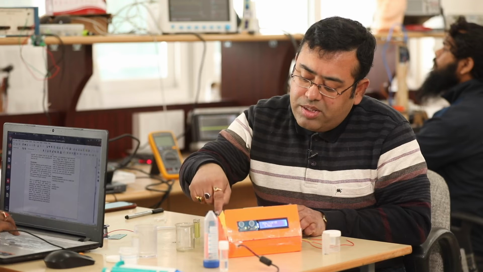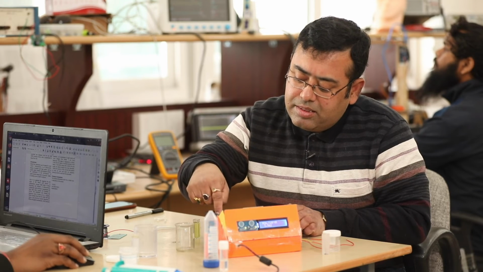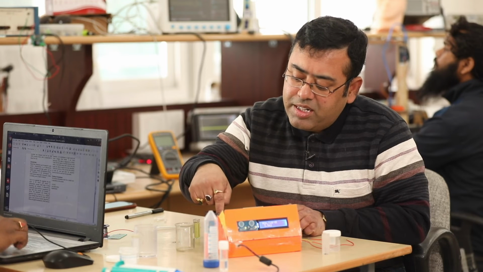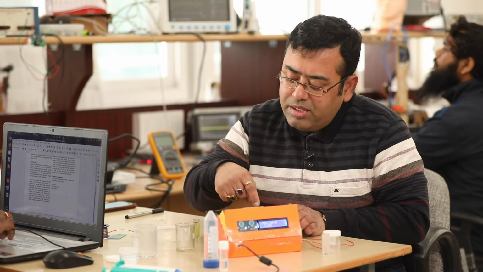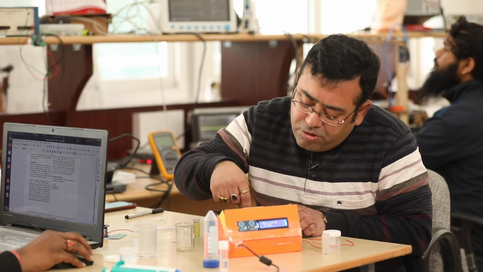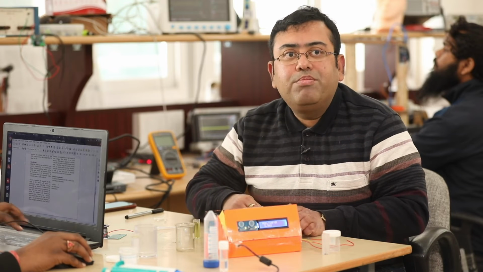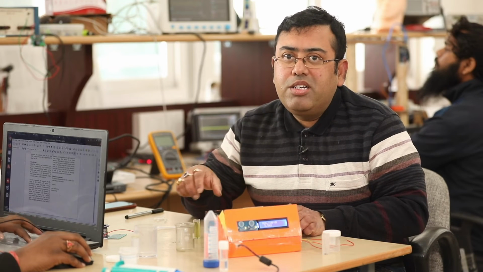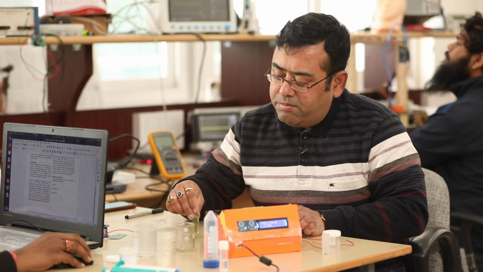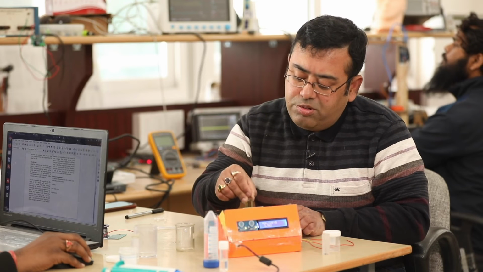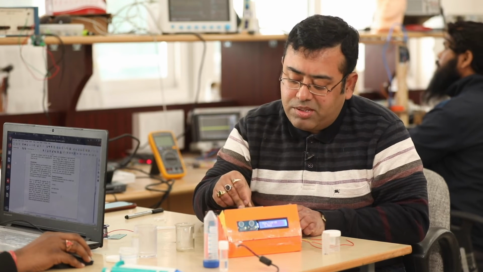The LEDs are sending near-infrared radiation at 740 nanometer wavelength, and this photodetector is picking up the emitted radiation from the fluorescence due to this dye plus albumin mixture.